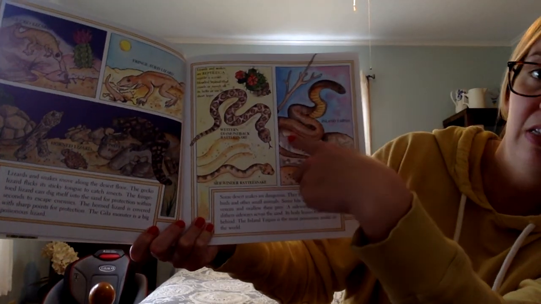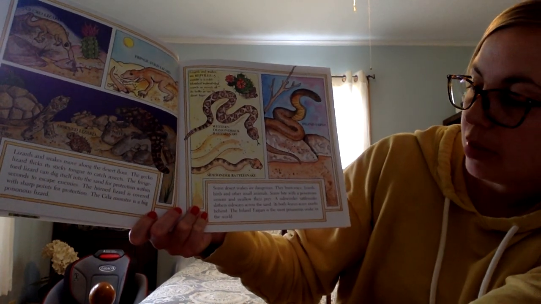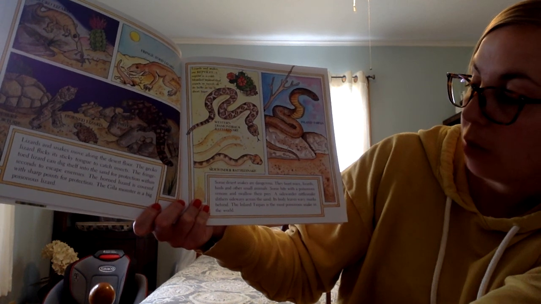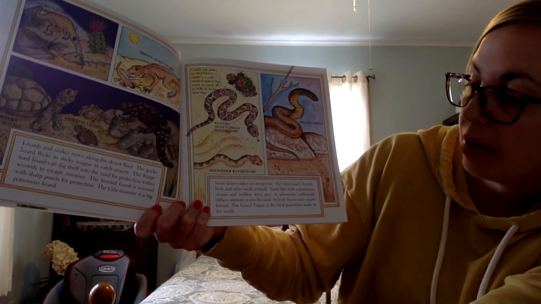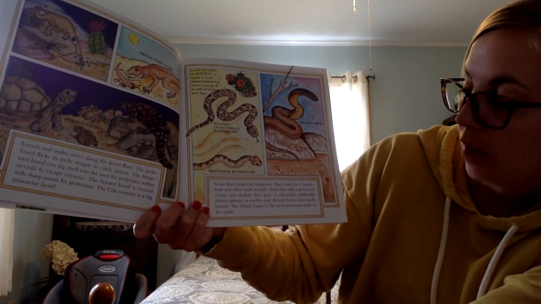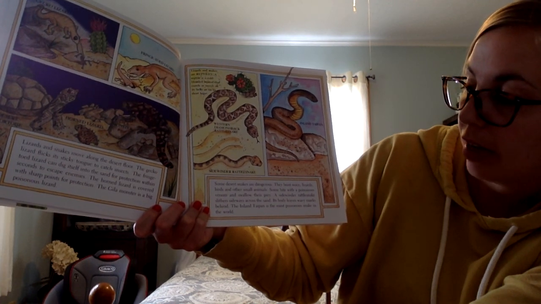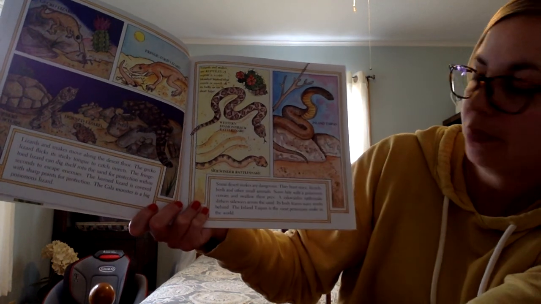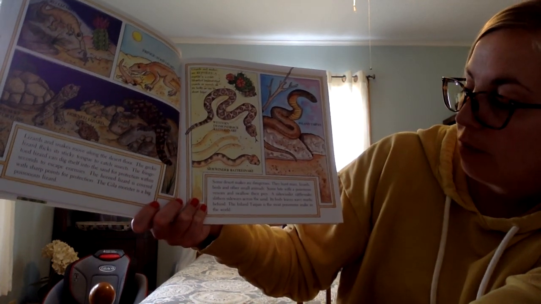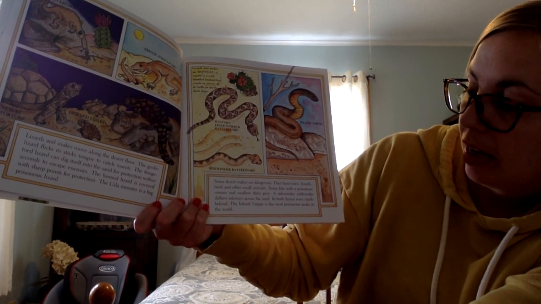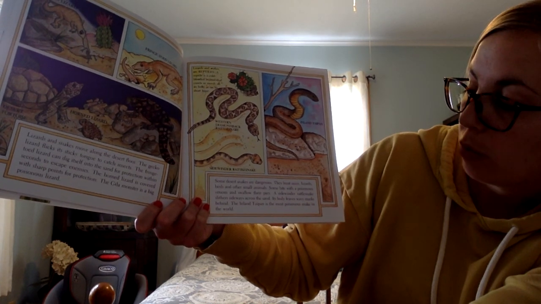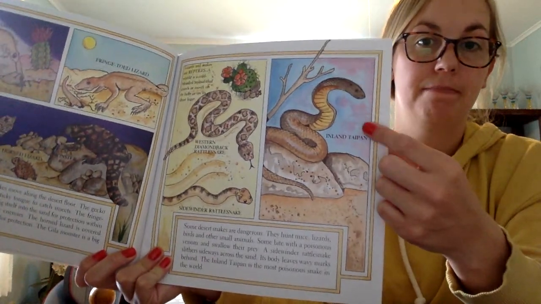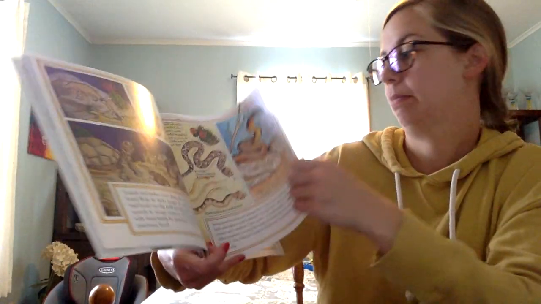And here are some different snakes that live in the desert. Some desert snakes are dangerous. They hunt mice, lizards, birds, and other small animals. Some bite with a poisonous venom and swallow their prey. A sidewinder rattlesnake slithers sideways across the sand. Its body leaves wavy marks behind. The inland taipan is the most poisonous snake in the world. That's this guy. Yikes.